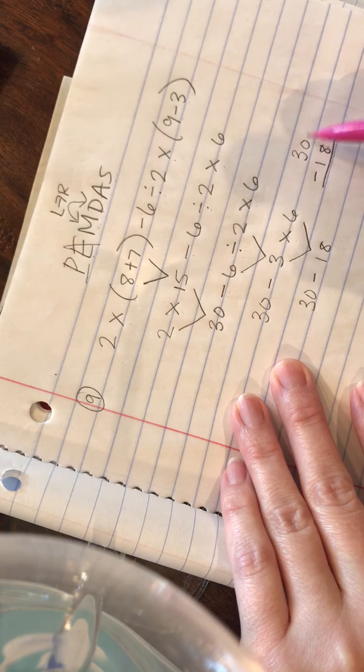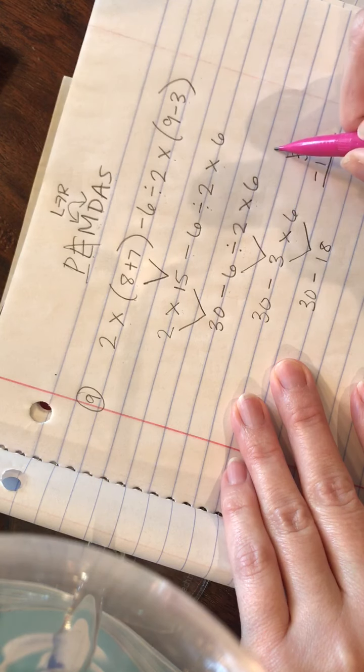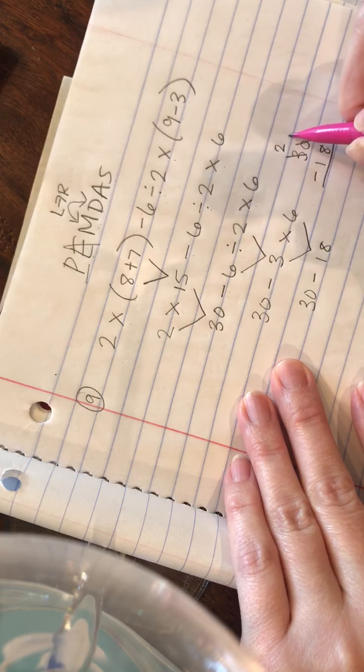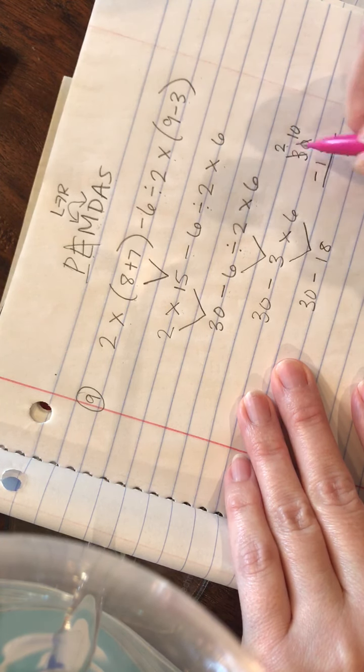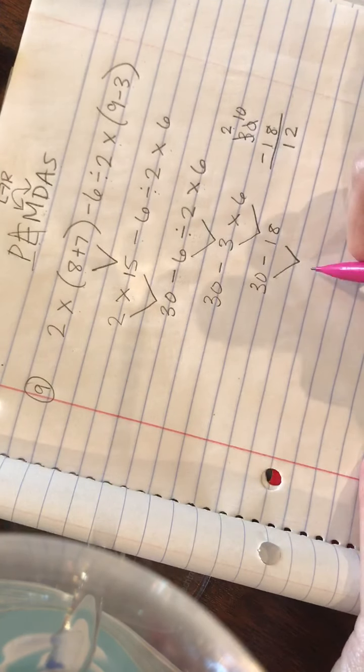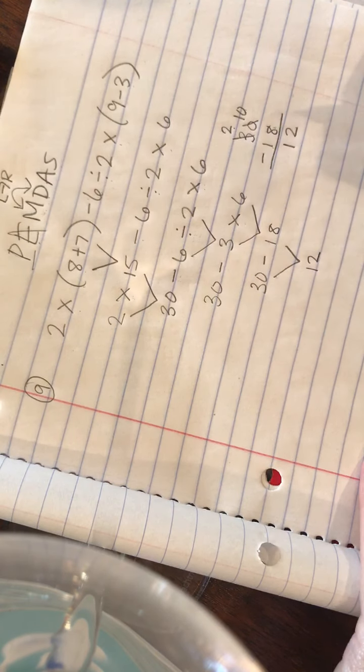I can't take 8 from 0, so I'll borrow from the 3, so this becomes a 2. This 0 becomes a 10. 10 minus 8 is 2. 2 minus 1 is 1. So 30 minus 18 leaves me with a final answer of 12.